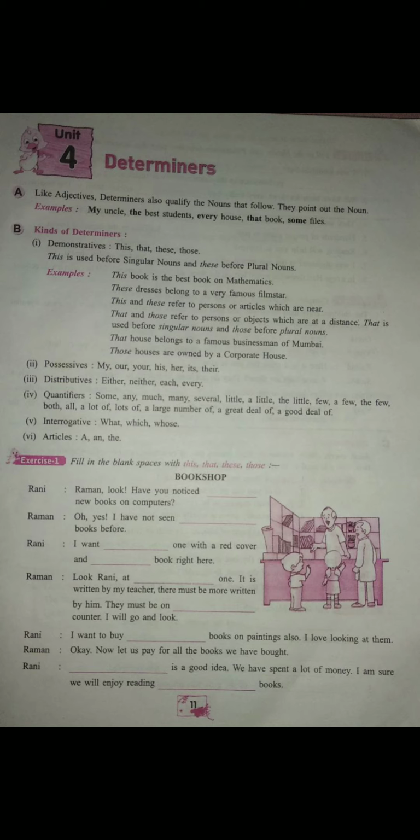For example: my uncle, the best students, every house, that book, some files. So here the word is "my". In "my uncle", my is a possessive one. Determiners are nothing but the words which show the quantity or quality, or how to state a subject or a noun. The word is called a determiner.